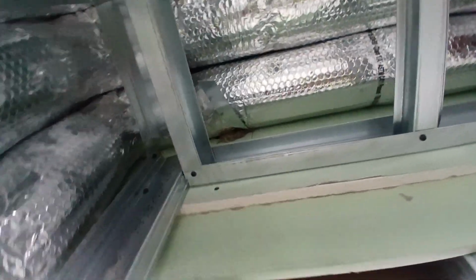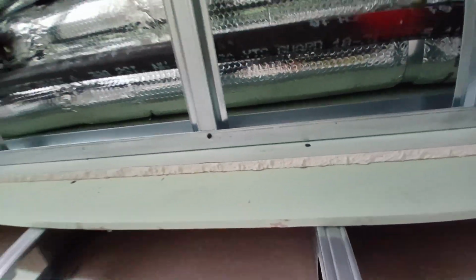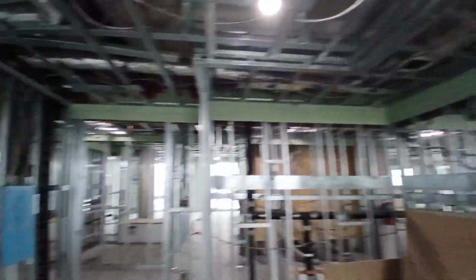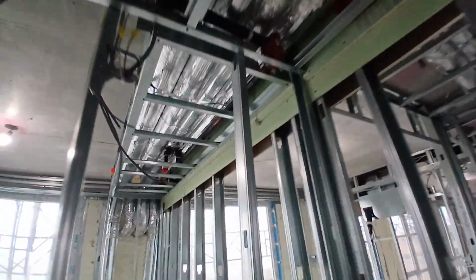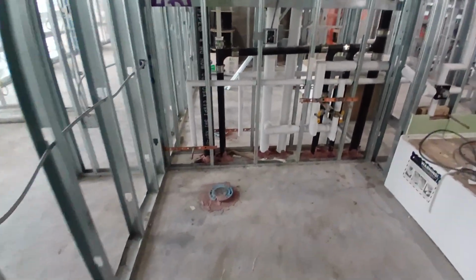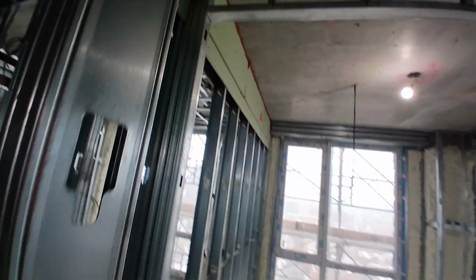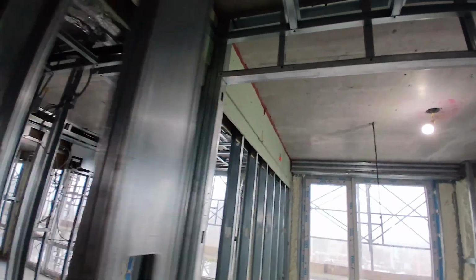No. You can see, they didn't put it. I don't see anything there. So they put it on this side, but I don't know about the other side. I'm not sure.